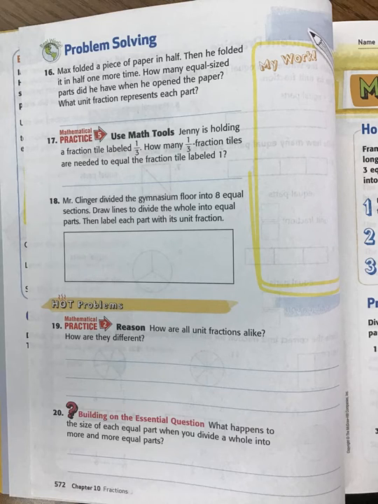Okay, so let's look at number 16. Max folded a piece of paper in half. Then he folded it in half one more time. How many equal-sized parts did he have when he opened the paper? What unit fraction represents each part? Okay, so let's see. Max folded a paper in half. So I'm going to just write 1/2 here.